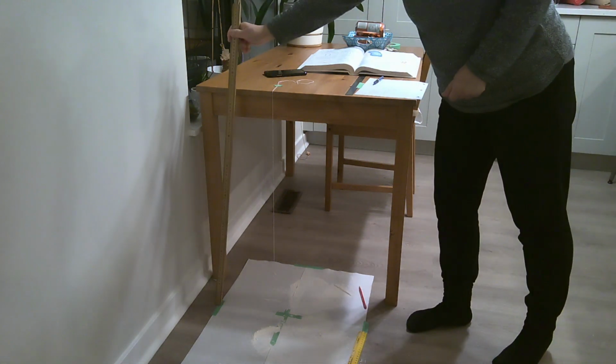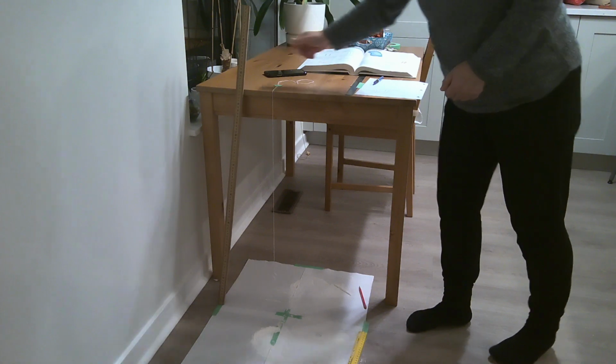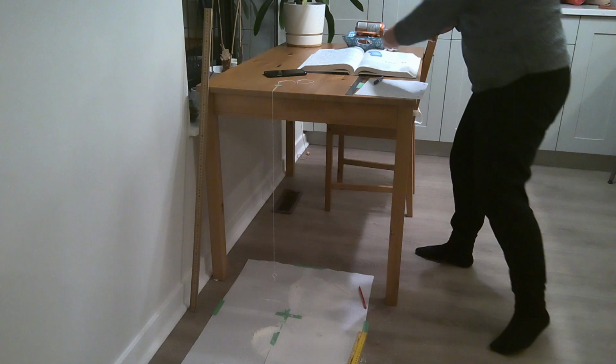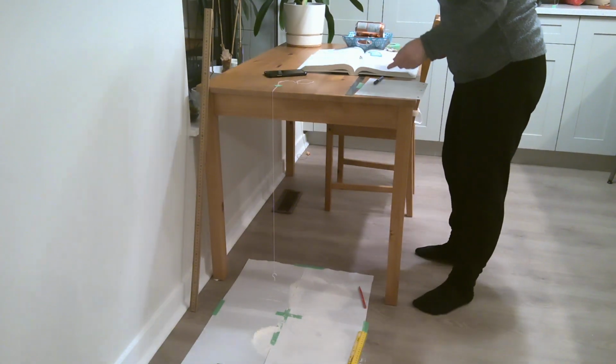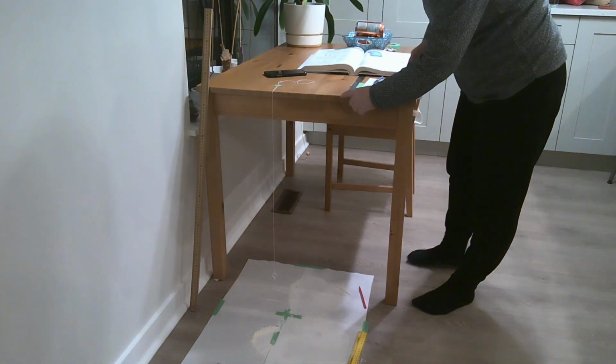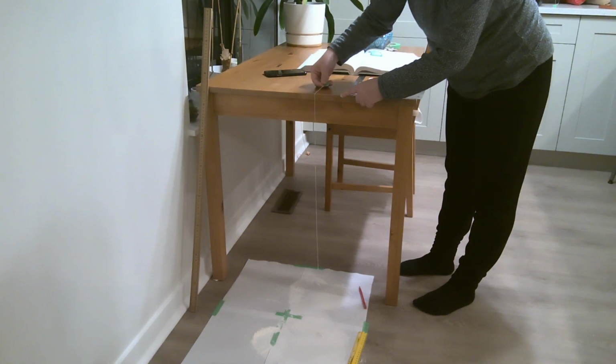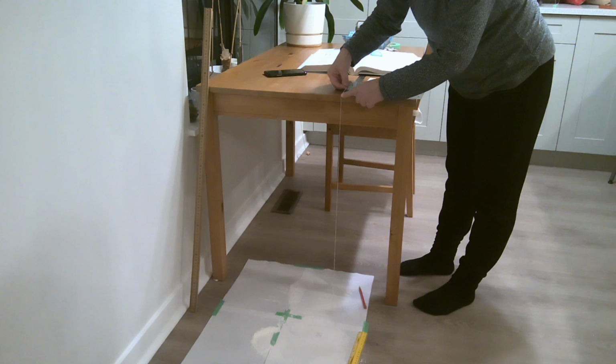That's the height of the desk. Another thing is the starting point of the marble. So again, I'm going to roll it down again. Yeah, so here is where the marble starts. We'll use the plumb bob to measure this position.